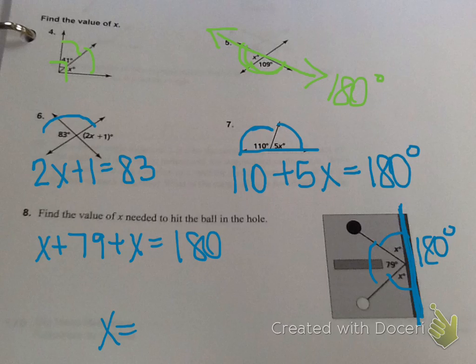All right, go ahead and try those 5 problems for homework. I set all of them up for you. We'll go over them in class tomorrow.